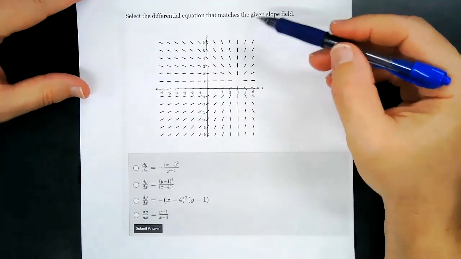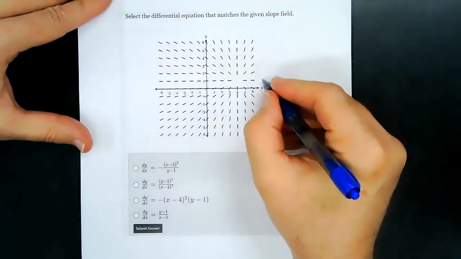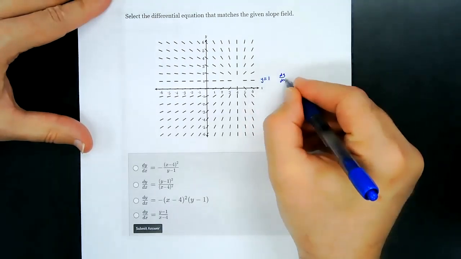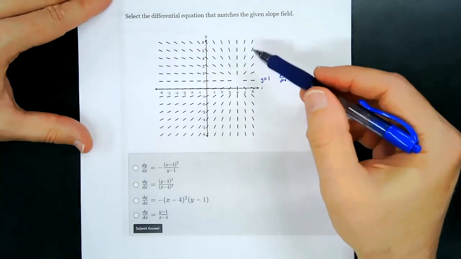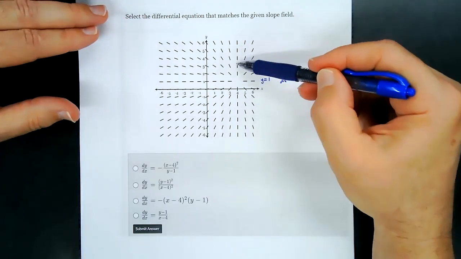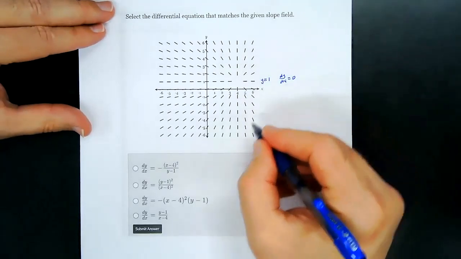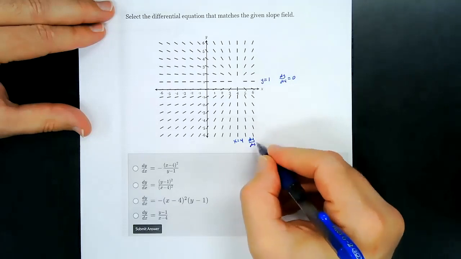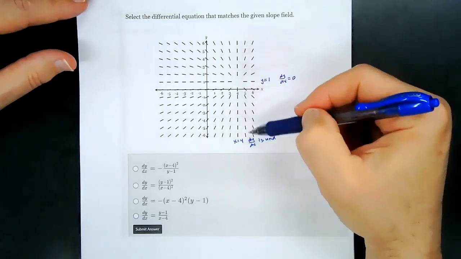You're looking for horizontal tangents. So right here where y equals 1, that's going to cause dy over dx to equal 0, because horizontal tangents cause dy over dx to equal 0. And that's the only place we see horizontal tangents. But then right here at x equals 4, we see vertical tangents. So at x equals 4, dy over dx is undefined. How do I know that? Because that's what causes vertical tangents.